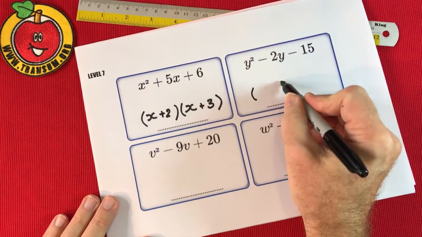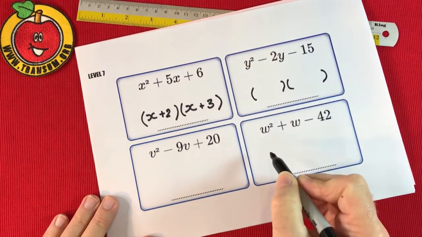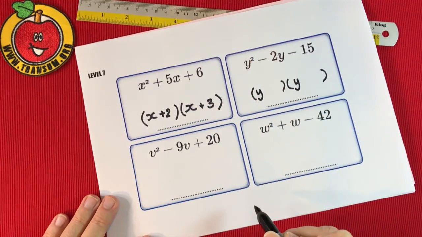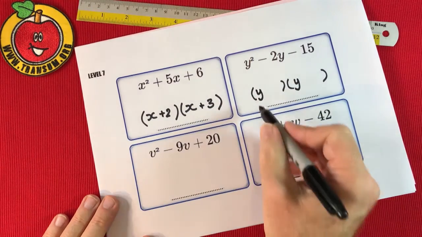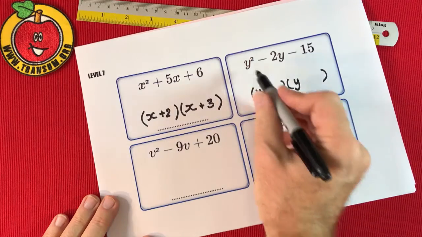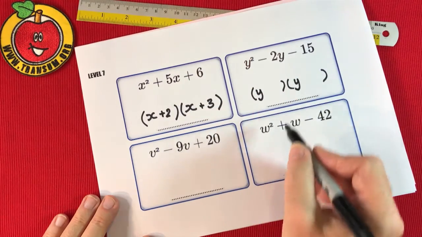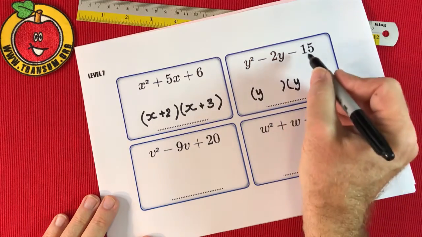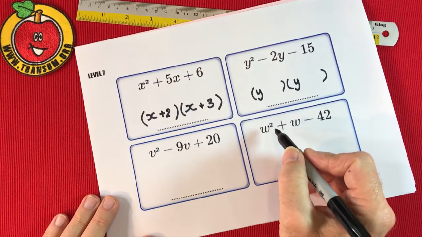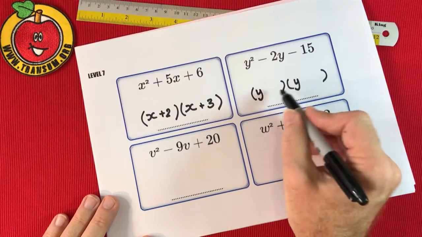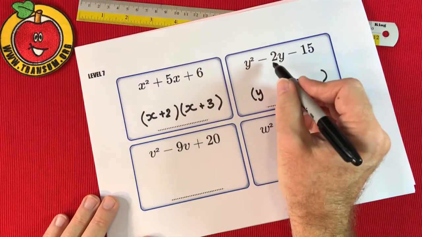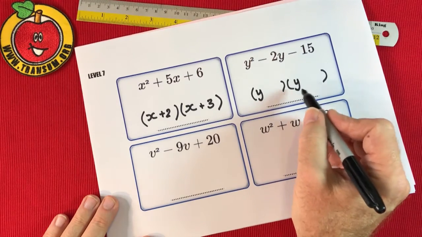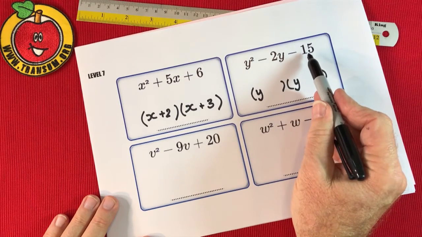So the steps are, first of all, draw the brackets. Second, the letter can go at the beginning of both brackets because we know that when we multiply those two together we'll get the y squared. Now the numbers, when we multiply the numbers together, we need to get negative 15. But when we add these two numbers together, we need to get negative 2. So you'll have to play around with the factors of 15.